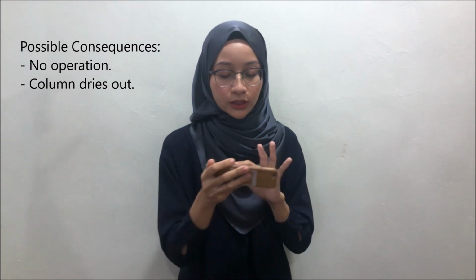This is caused by the pipe blockage or also a compressor failure, and it will lead to no operation occurring in the absorber column, and also the column will dry out. So in order to prevent that, we need to install a low level alarm, check maintenance procedure and schedule regularly, and make a bypass. For the second guide word, which is less flow.